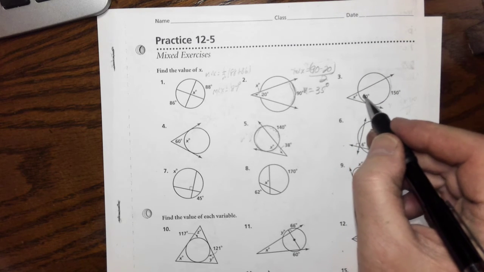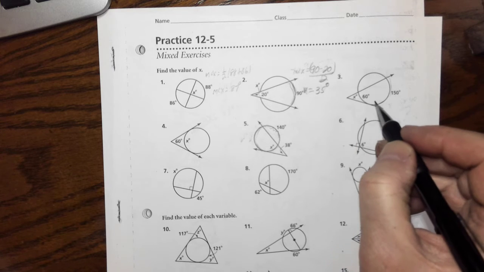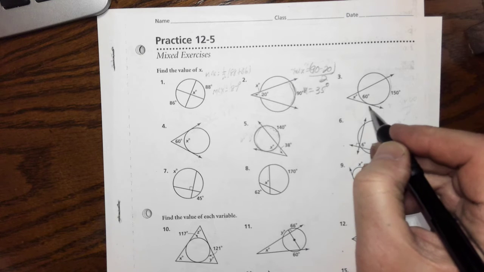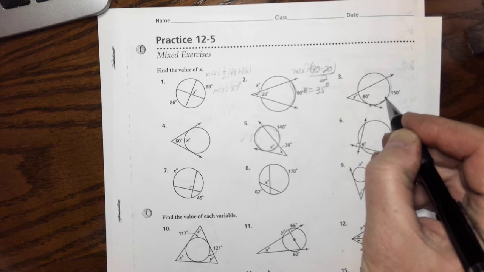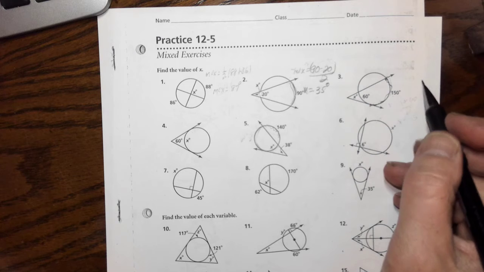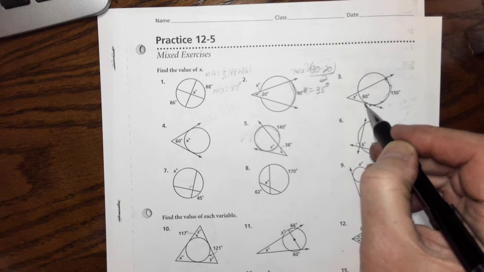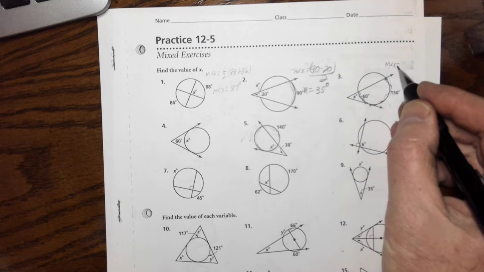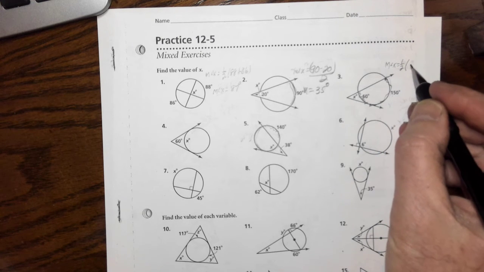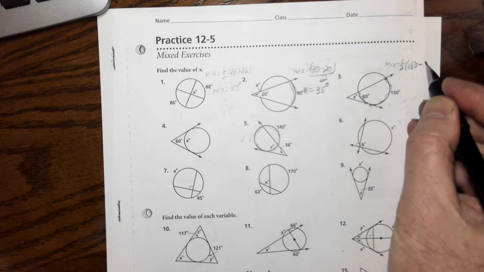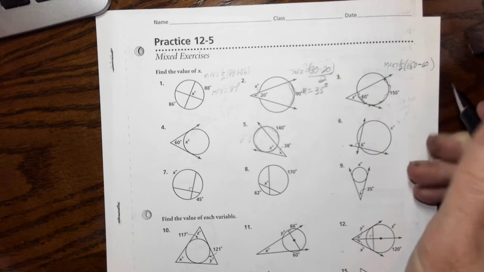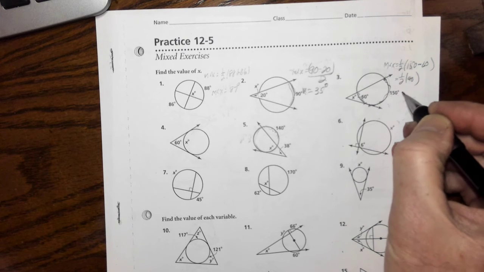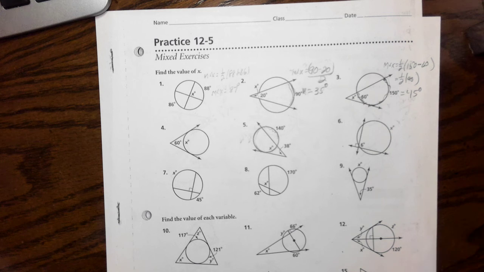Here's a secant and a tangent. And so again, the measure of this angle is the farthest arc, so that's from there clear around to there, 150, minus the closest arc, which is this one. So the measure of angle x is going to be 1/2 of 150 minus 60, which is 1/2 of 90, which is 45 degrees. And that's your answer.